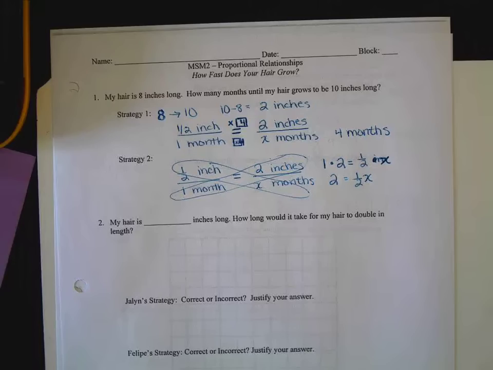But who remembers from a couple weeks ago when we talked about division, that dividing by a fraction is the same thing as multiplying by the reciprocal? Dividing is the same thing as multiplying by the reciprocal.